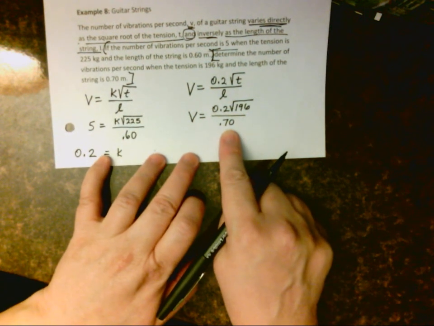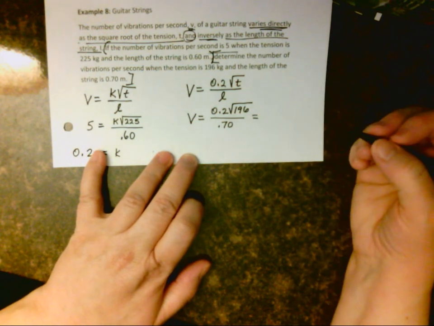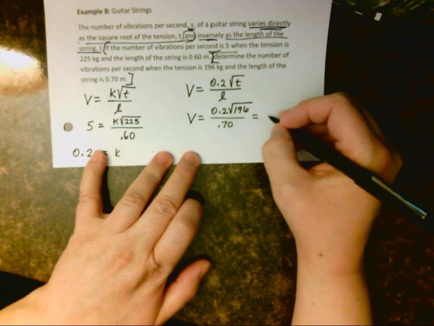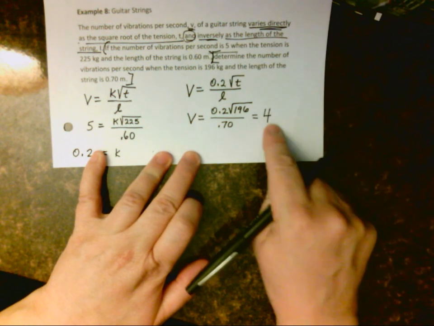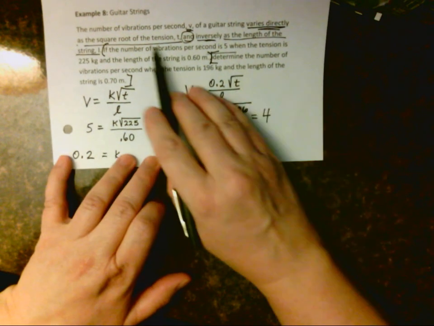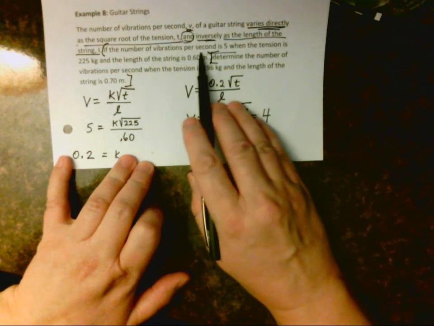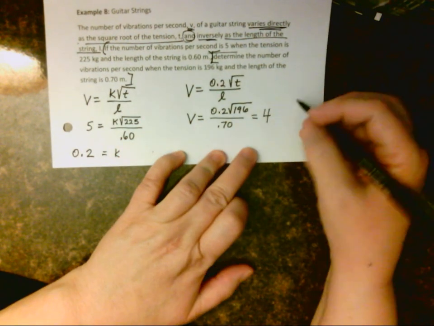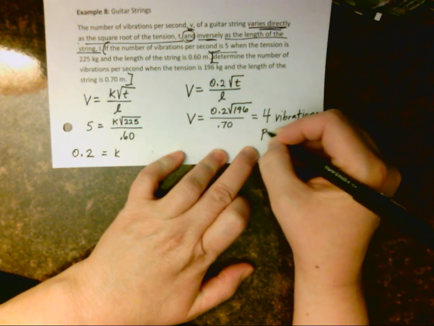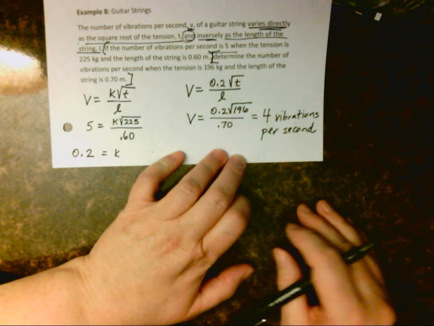I wish I had one of the calculators here with me, but I don't have it handy to show you where the square root button is, but I think you'll find it. On this calculator, you type the square root button and then you put the number after it. So try that out. Make sure you know how to use your calculator, and you're going to get 4. 4 is vibrations, and we need to put the units. So let's look back up here and see what it says. The number of vibrations per second is 5. Then we just need to put 4 vibrations per second.